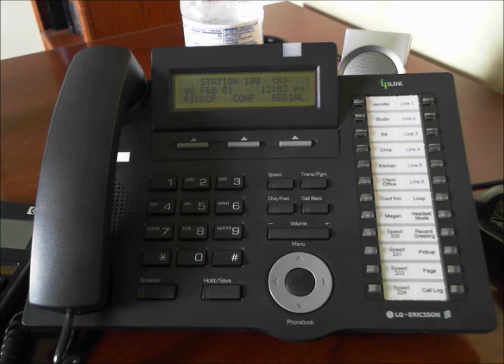Let's take a look at the pickup button. Let's say you hear a coworker's phone ringing, but you know she isn't at her desk and you need to answer the phone. You can simply press the pickup key to pick up the call that is ringing.